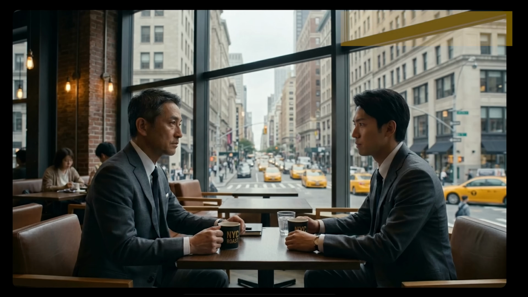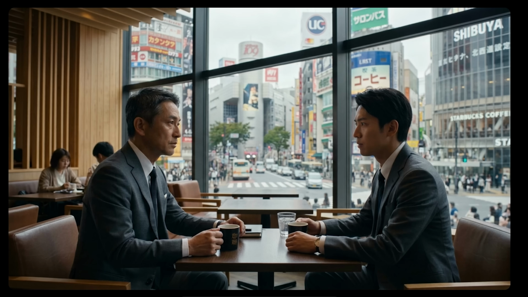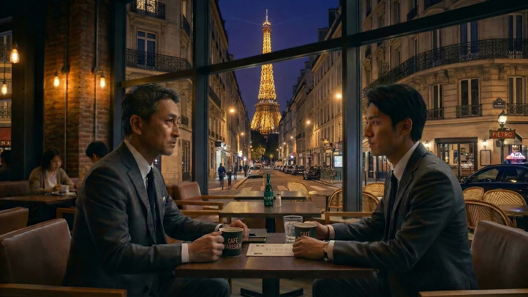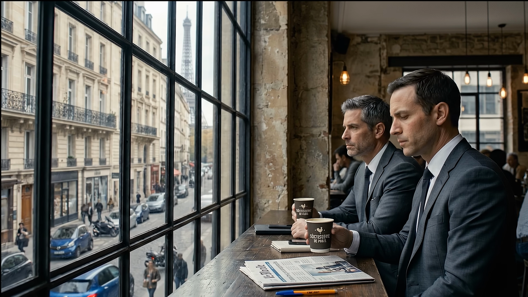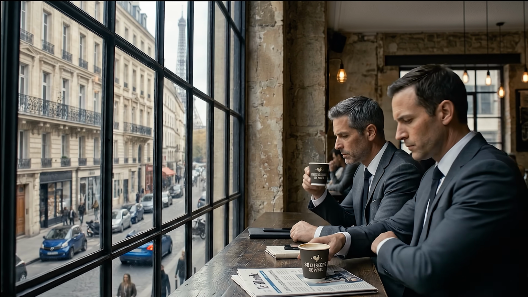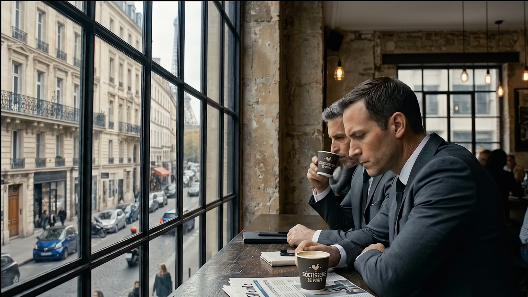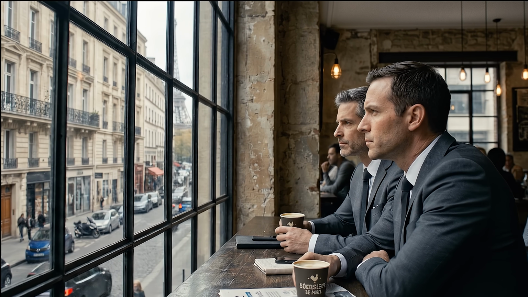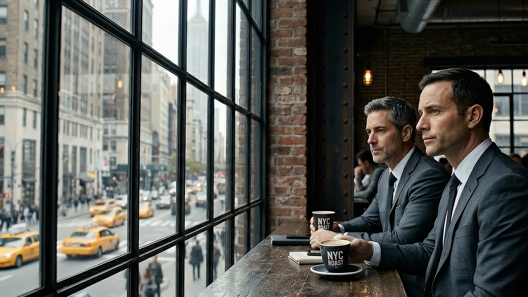Global to local adaptation. Two businessmen drinking coffee. The window shows New York. Need an Asian market version? Swap the view to Tokyo. European market? Swap it to an evening in Paris. The interior decor shifts, the text on the cups adapts, and a French newspaper naturally appears on the table. The actors and the lighting stay locked. You just localized a high-budget scene in 3 seconds.